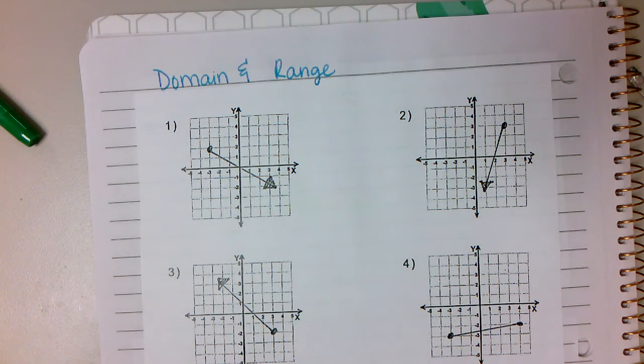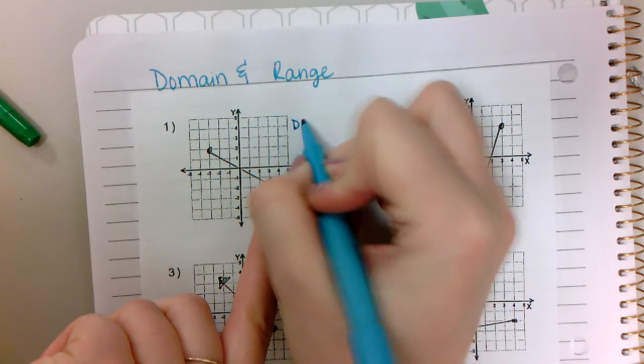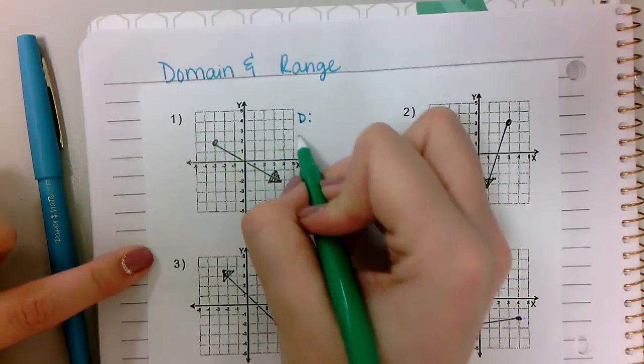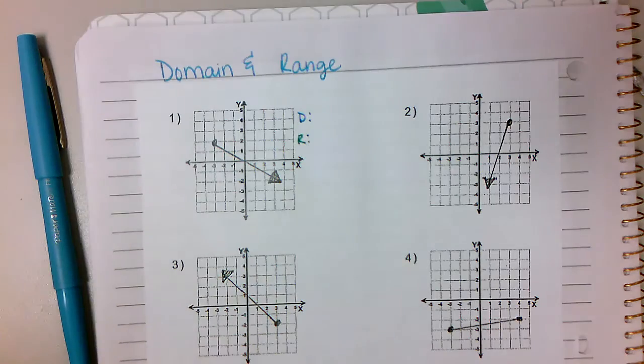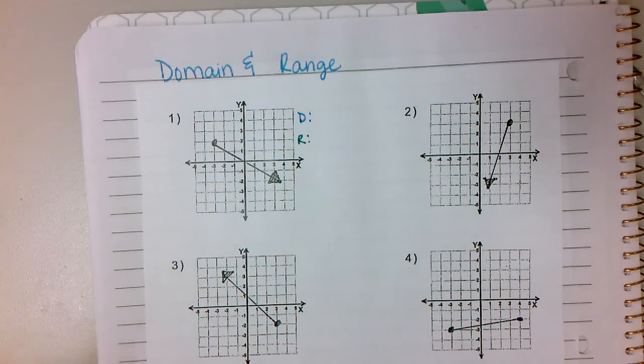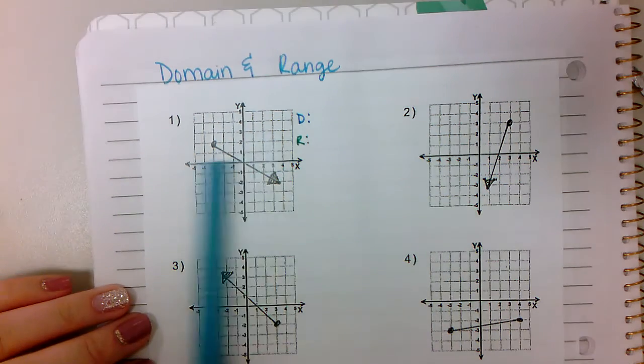So remember our notation. So I'm going to write my domain, and then I think I'm going to write my range in green, just because I like to color code things. So if I'm looking at the domain of this function, I am looking on the x-axis, right? Domain is x-axis.